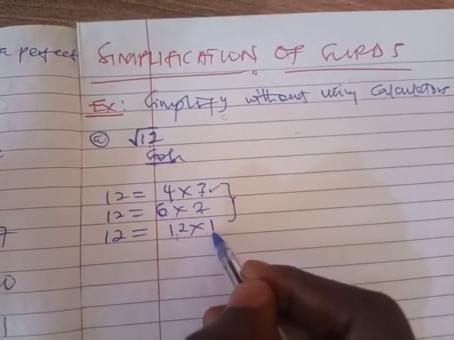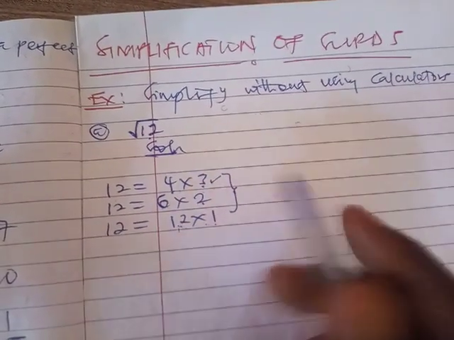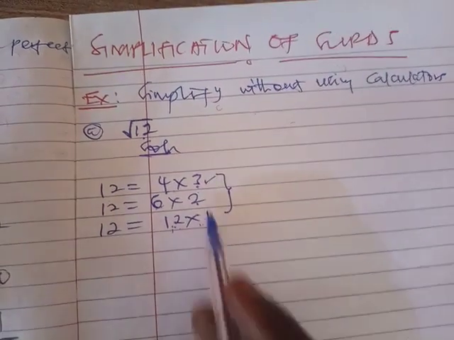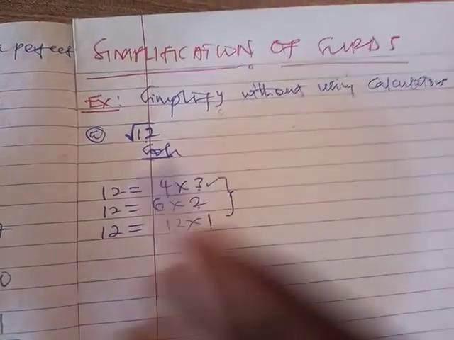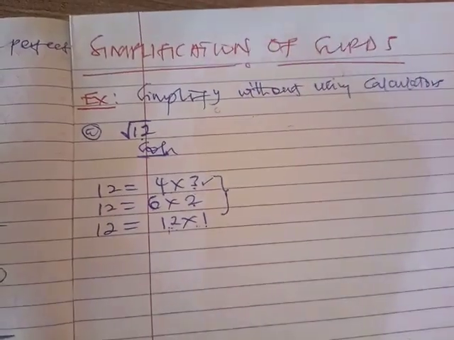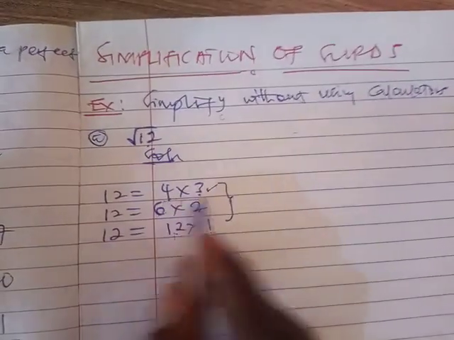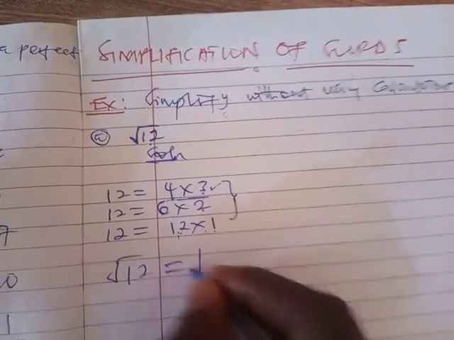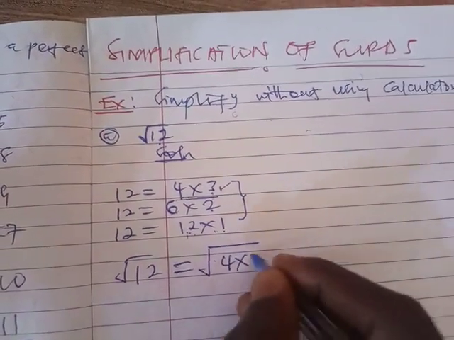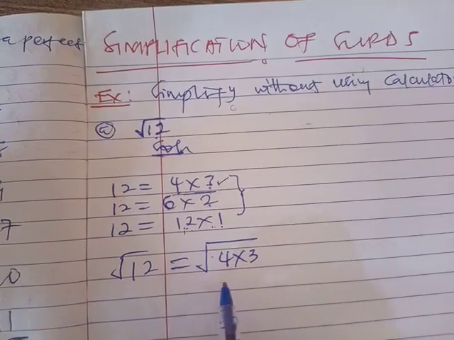Fine, though 1 is a perfect square, we can't use 1. 12 times 1 is still 12, so nothing has been done. We are looking for two different numbers that when you multiply you get 12, of which one of the numbers is a perfect square. So we are going to pick this. We say that root of 12 is equal to root of 4 times 3. It's the same thing. You've not changed the question.